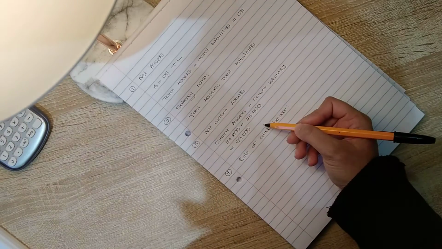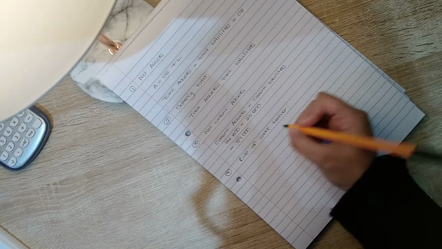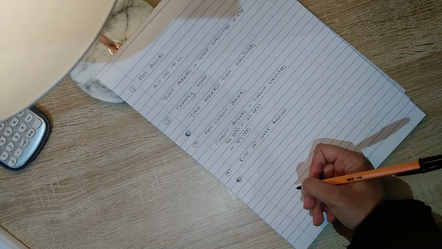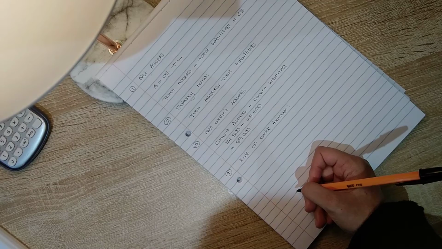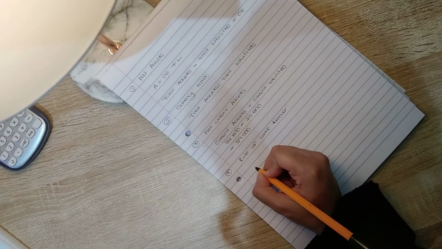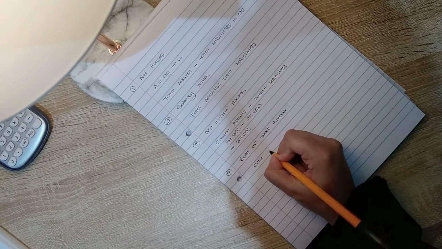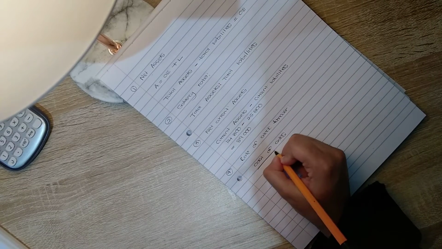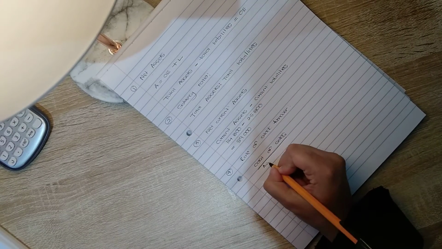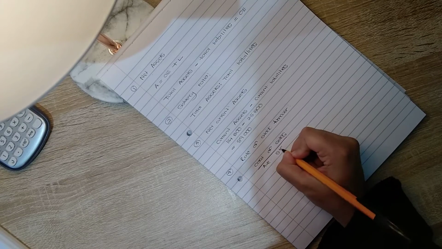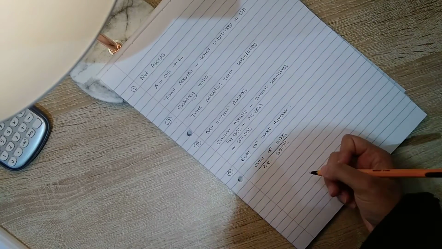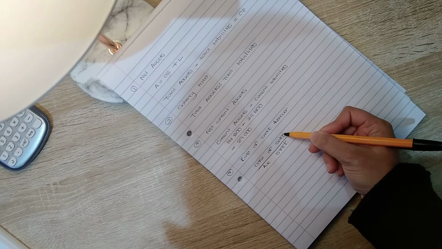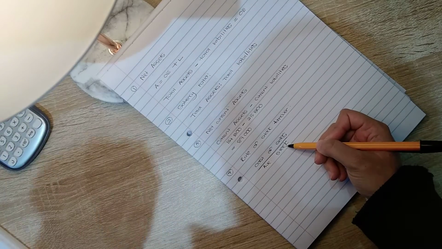That is our rate of stock turnover. So we can say how many times per year are we purchasing stock. And in order to calculate this, the formula is cost of sales over average stock. So cost of sales over average stock.